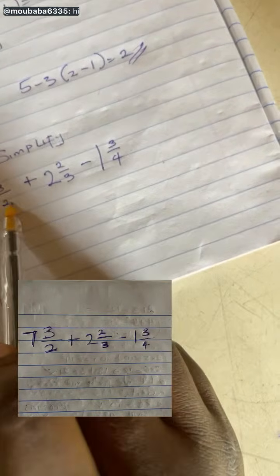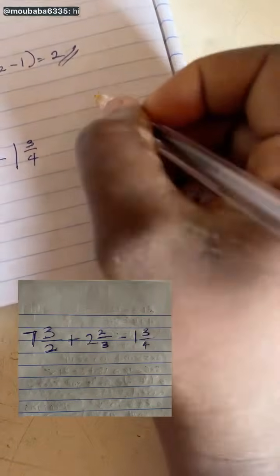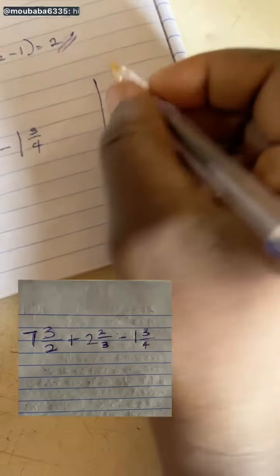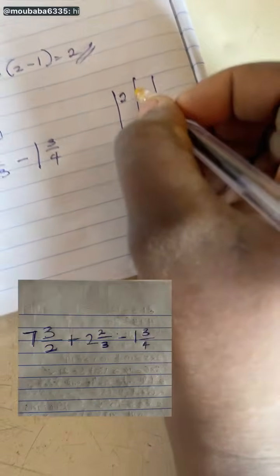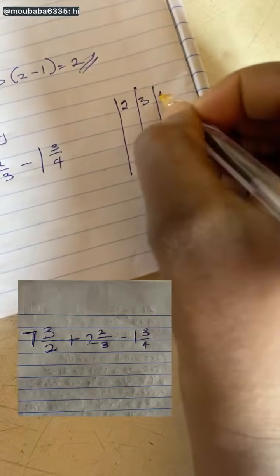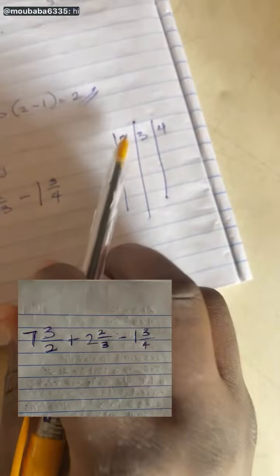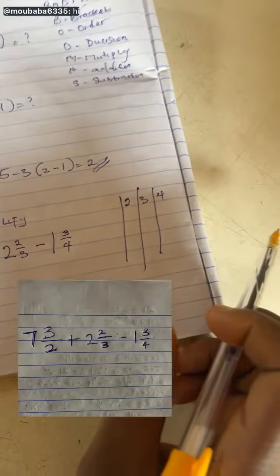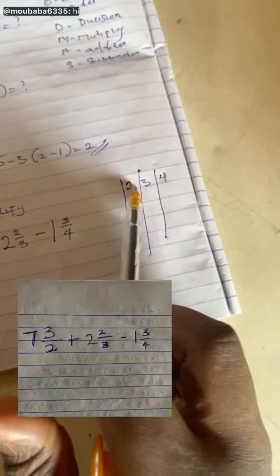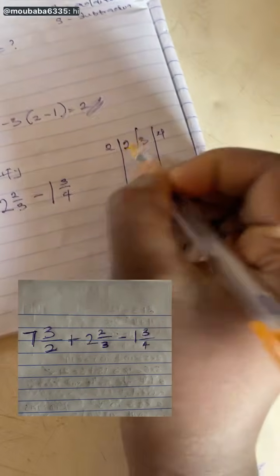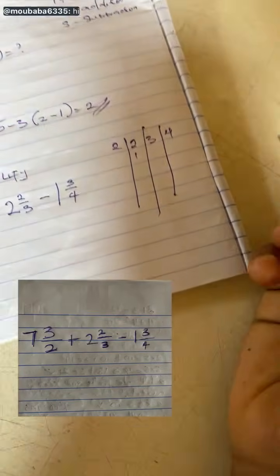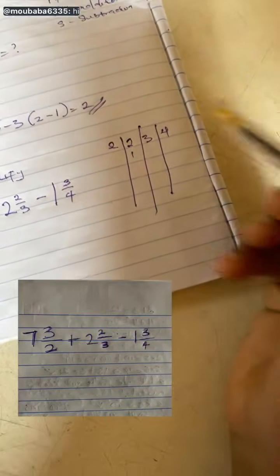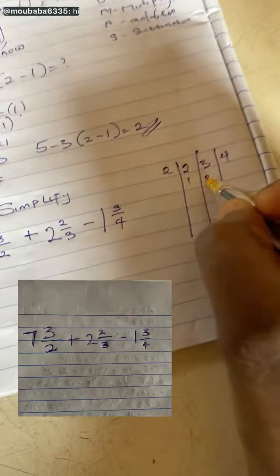What are we going to do? We'll look for the LCM of 2, 3, and 4. We'll start with 2. 2 divided by 2 is 1. 2 divided by 3, nothing. 2 cannot divide 3. What are we going to do? We'll write 3 down.